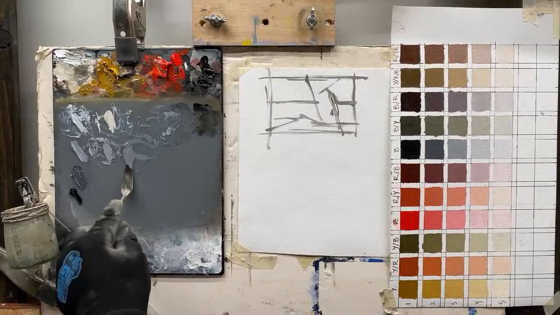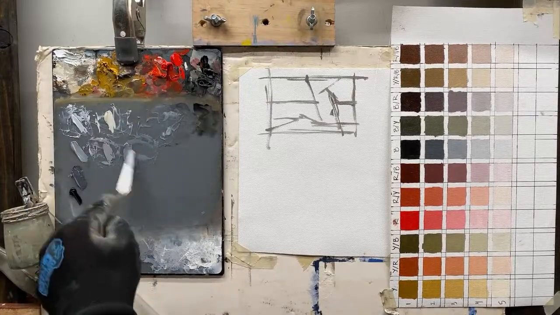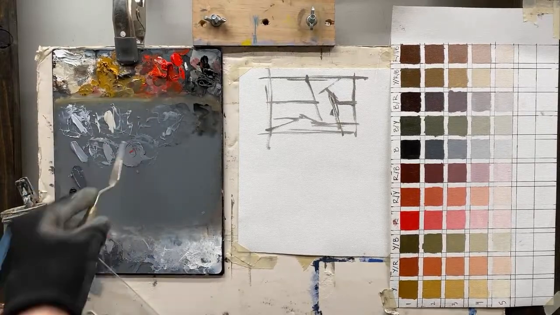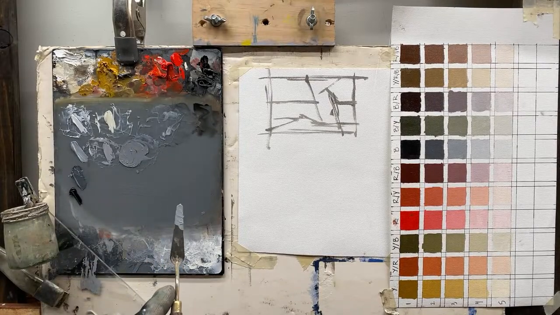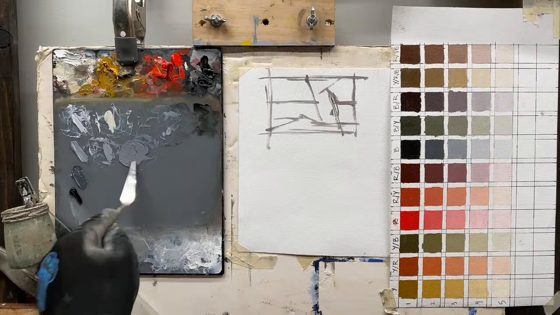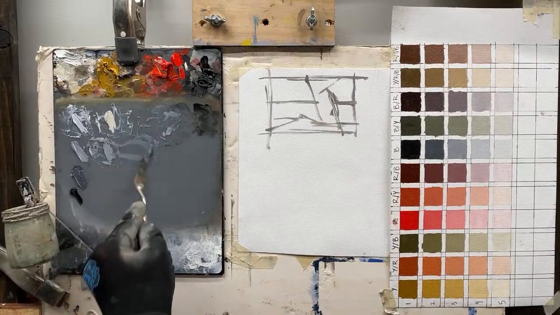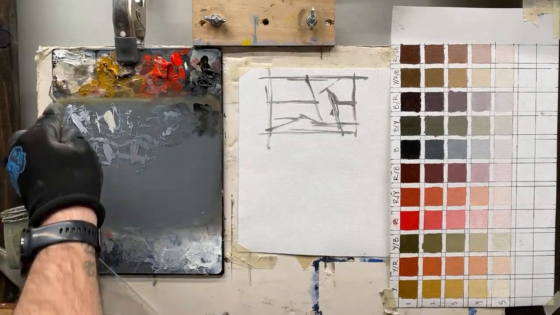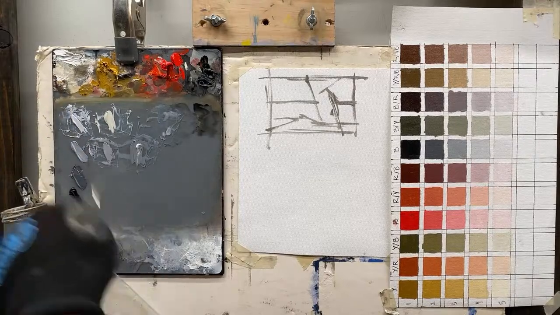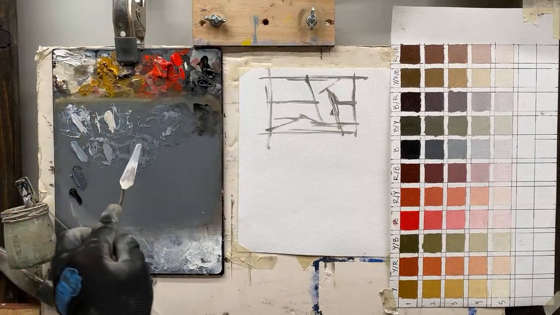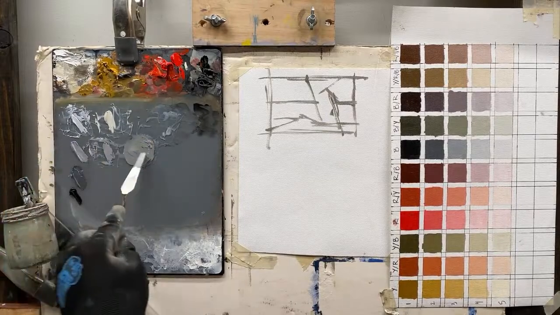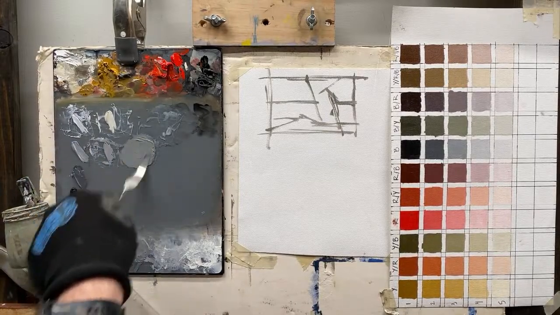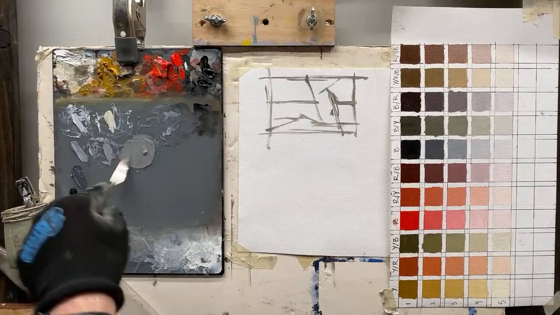I'm not exactly sure, I think it's got a little bit of everything in it, but it's definitely a different temperature than the wall. I just see it being this warmer yellowish treatment. Yeah, maybe in there.